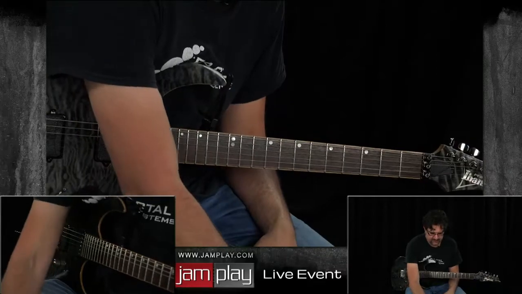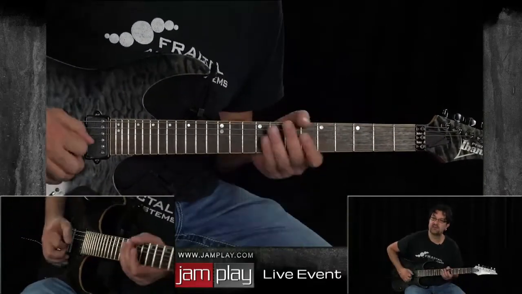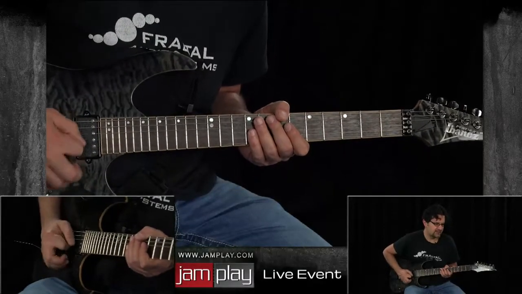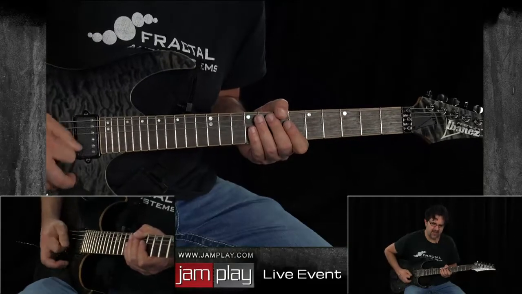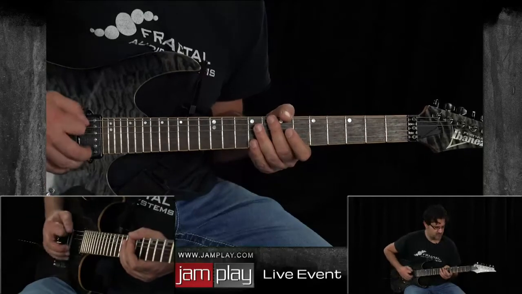Same tempo, 55 beats per minute. The fastest we'll play is 6 notes per beat. And the slowest we'll play is 4 notes per beat. Like that. So let's try it. 1, 2, 3, 4.